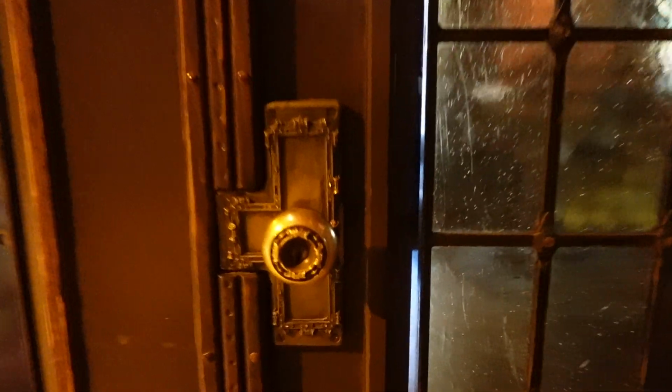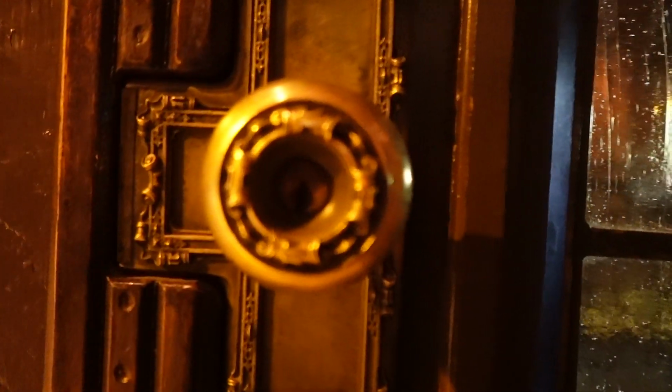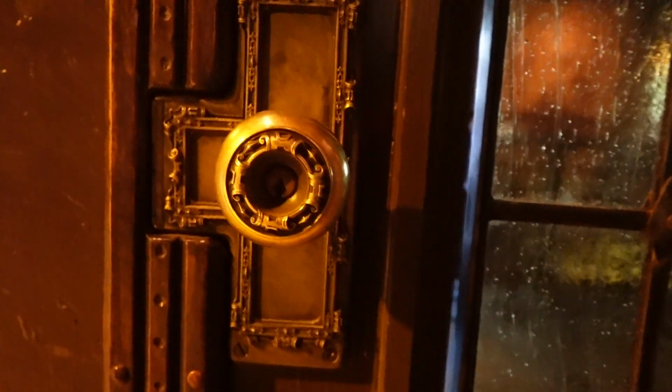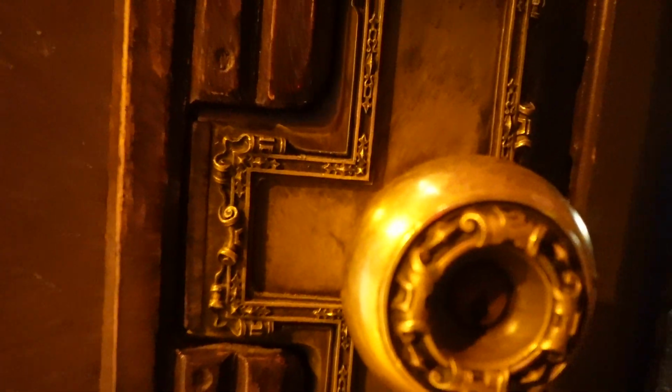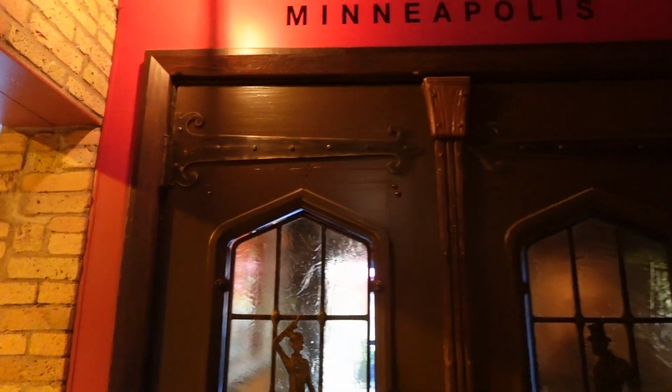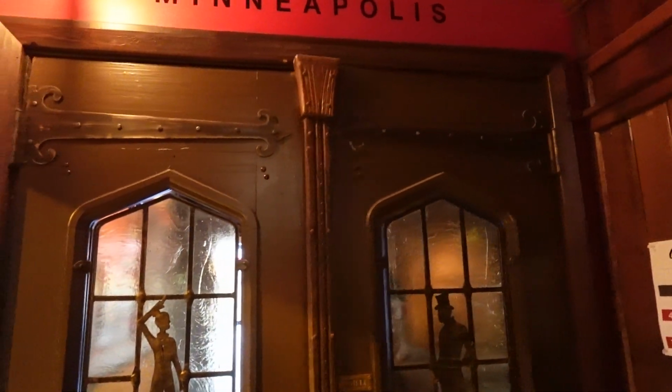Okay, we're looking into the bar. And then, check this out. Holy smokes. Are you kidding me? Look at the brass work. It's all brass. Look at this. And there was one more thing I wanted to see. The hinges. Look at the hinges. All the way to the end. So that's pretty neat. And then done this way.